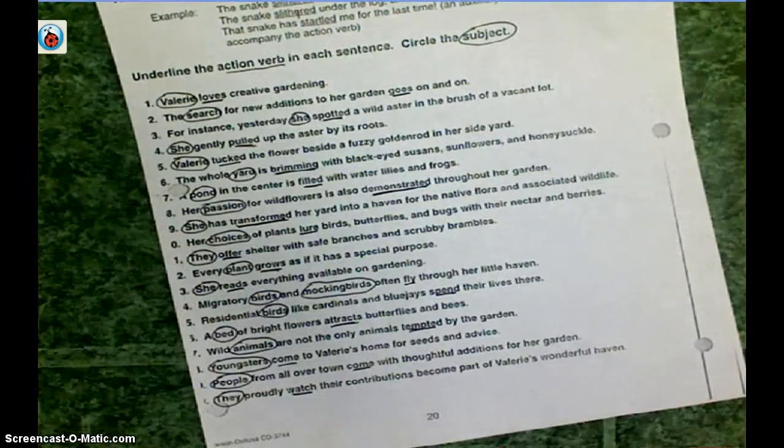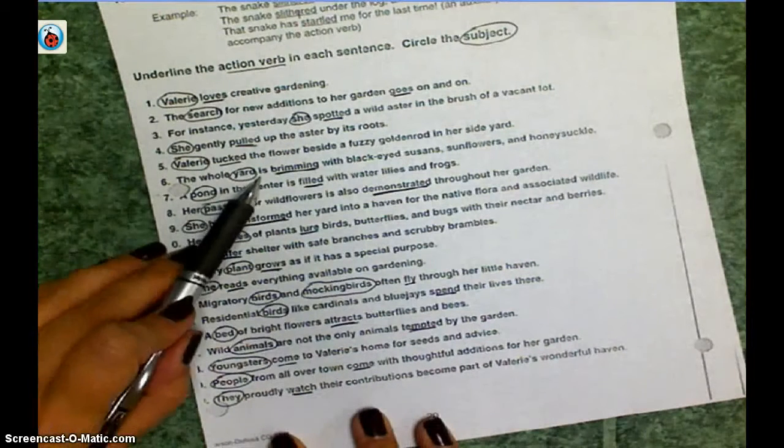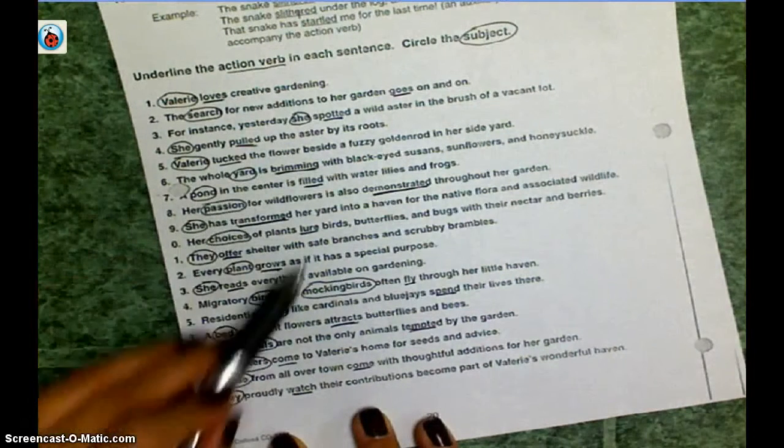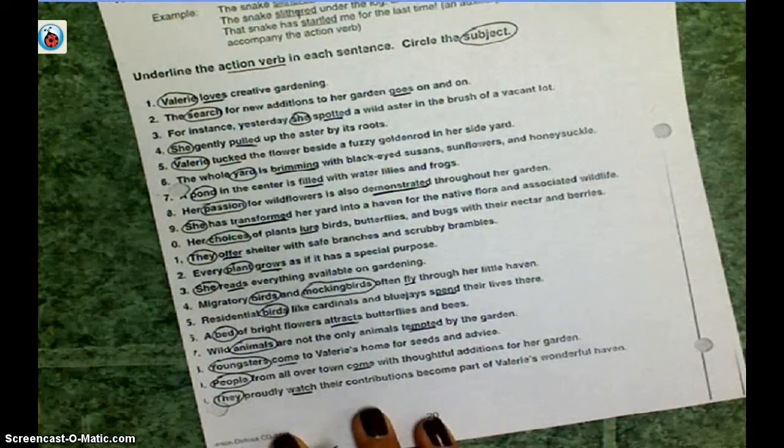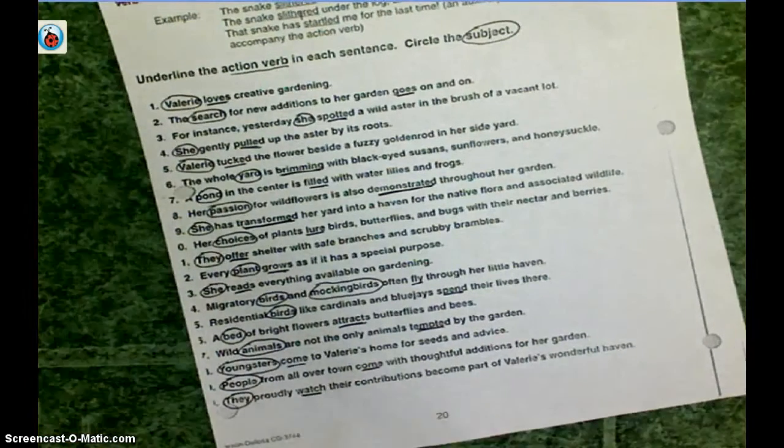So ladies and gentlemen, this section was all about action verbs, those things that we do. Okay? Tomorrow we will talk about auxiliary verbs, and those are those helping verbs. Okay? In these sentences, there were lots of helping verbs. Is brimming. Is demonstrated. Has transformed. Okay? So you have lots of helping verbs here, but those were not our actions that we worried about. We will worry about those helpers tomorrow.